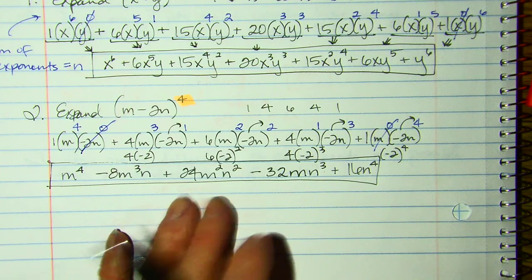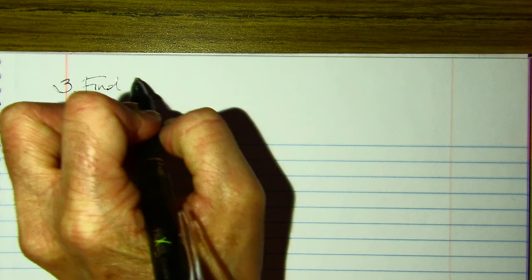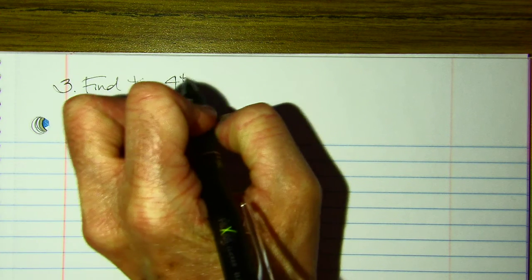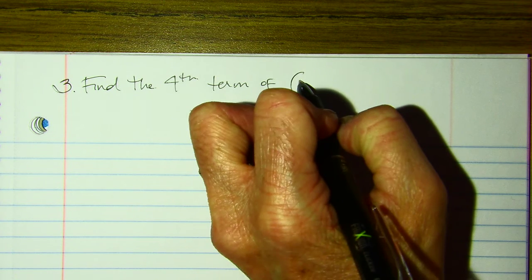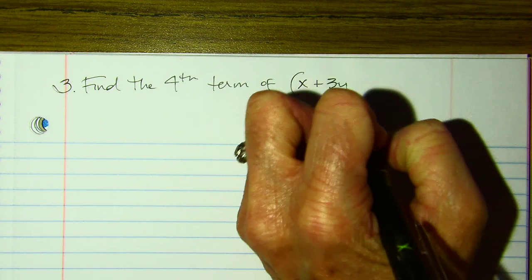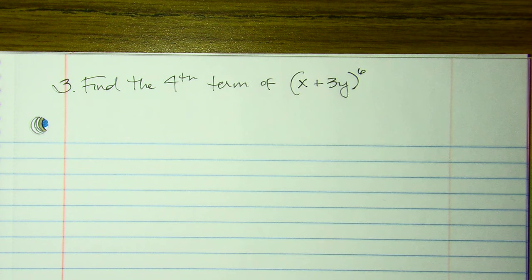All right, next page, when I'm looking for a specific term. So number 3, find the fourth term of x plus 3y to the sixth. When I'm looking for a specific term, this is where it's very helpful to use the combinations.